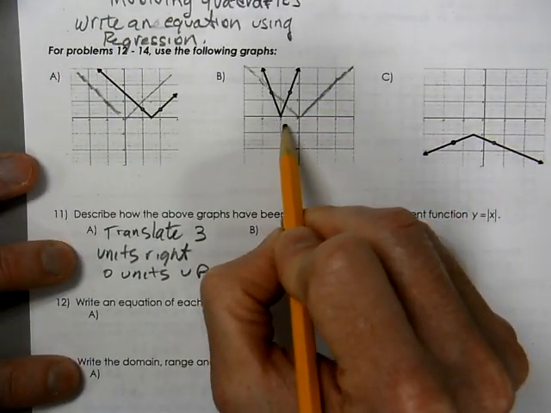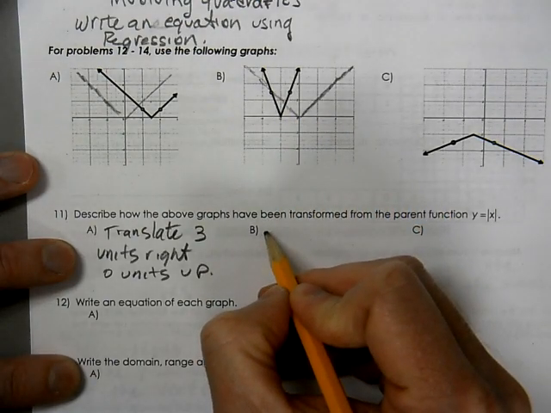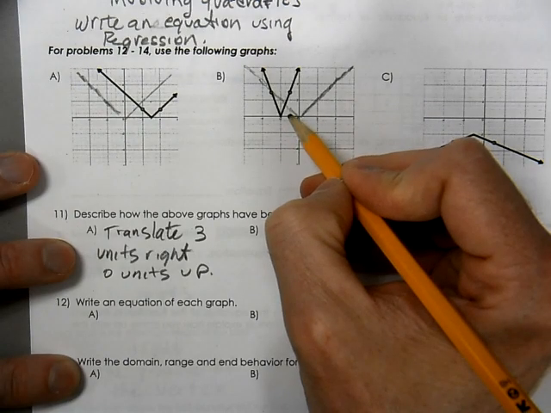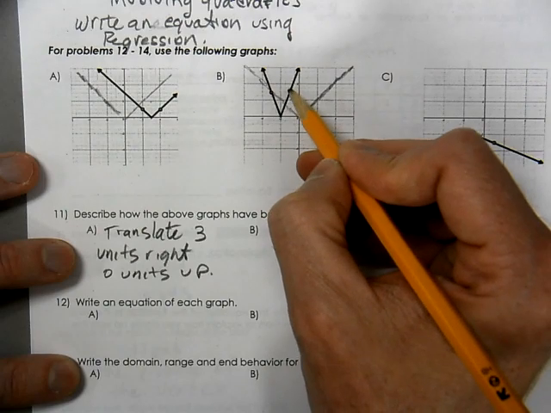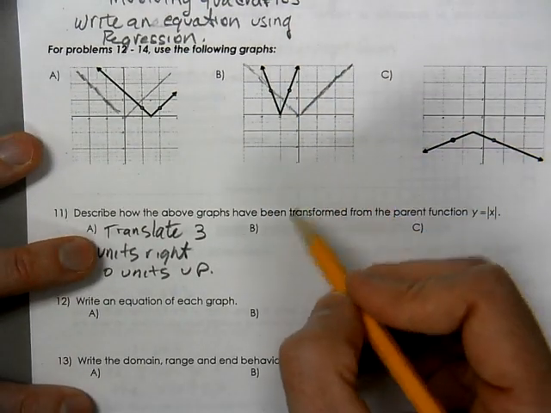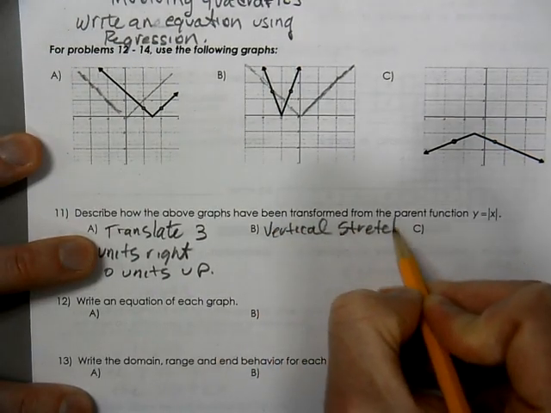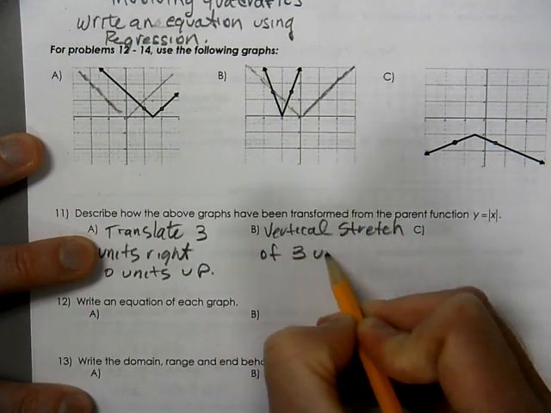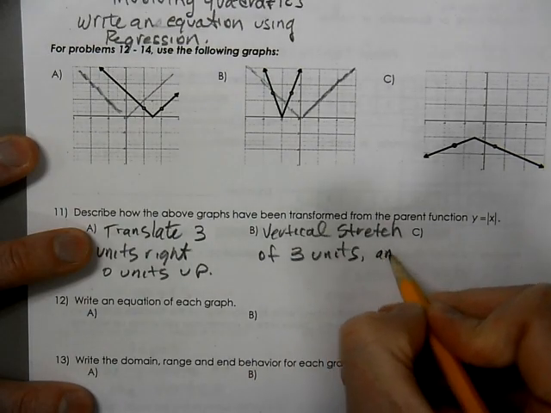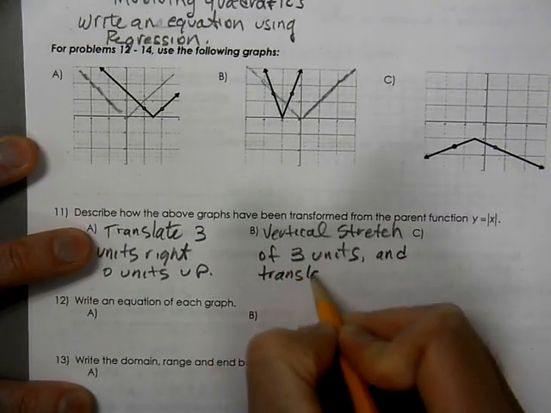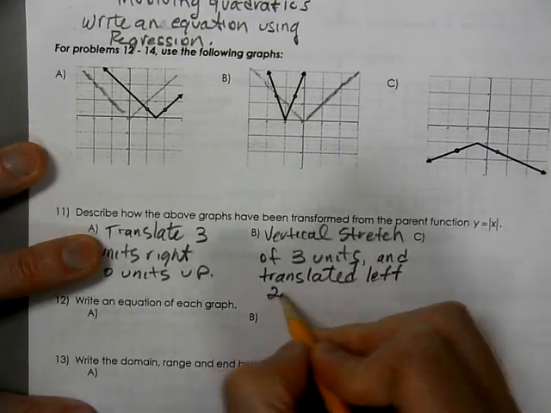Here we're going from the 0 to the left, so we're going 2 units left, and we have a stretch that typically goes up 1 is now going up 3. So it looks like it's being stretched by 3 units. Vertical stretch of 3 units, and translated left 2 units.